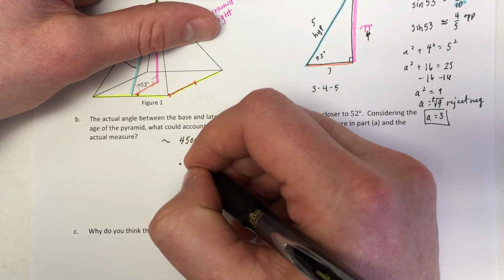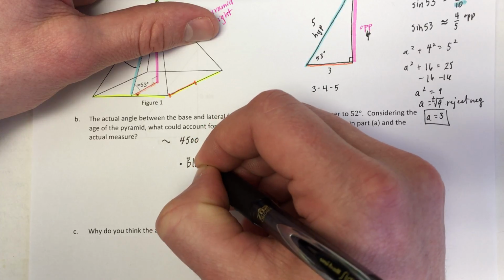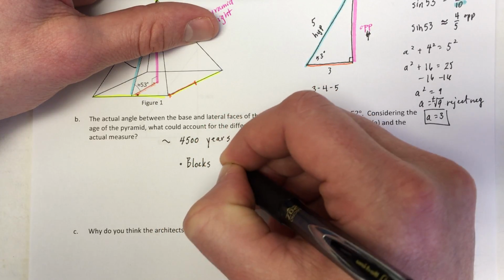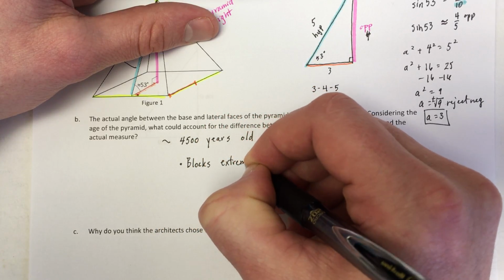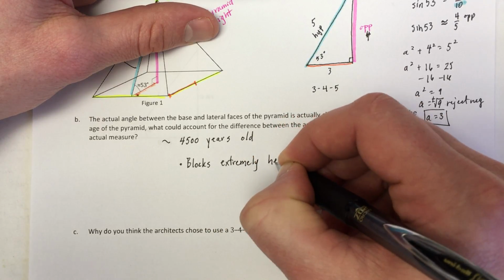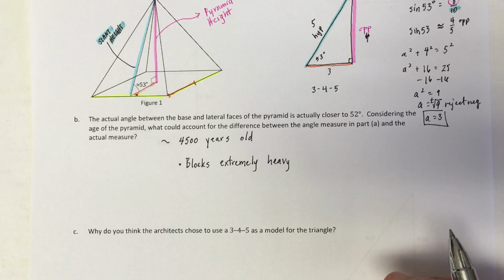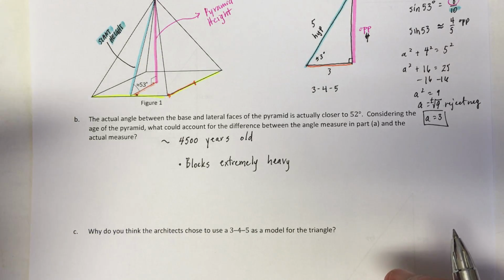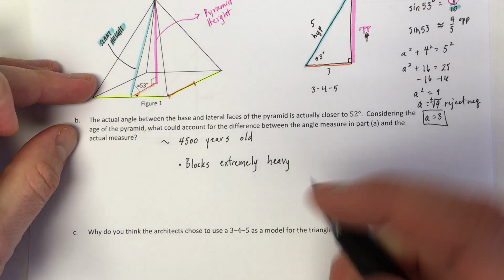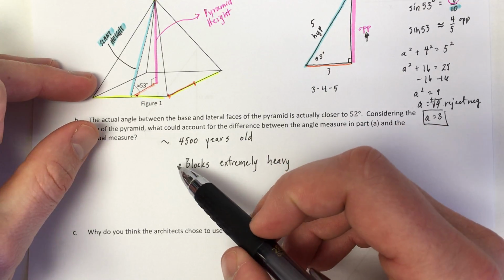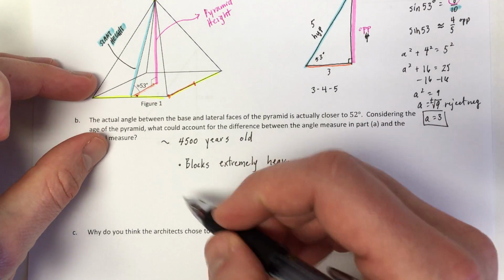The blocks are extremely heavy. And the weight of those blocks, and how they were able to actually transport them the great distances that they did and get them up to those levels, really implies some engineering and ingenuity.